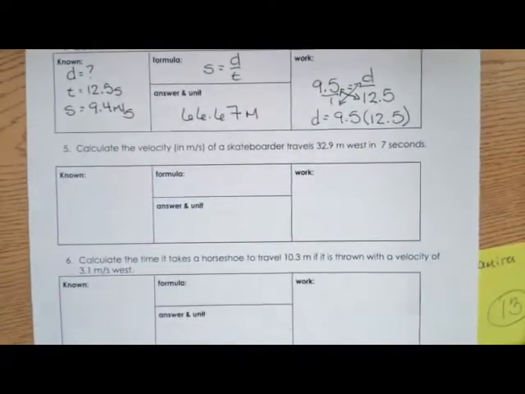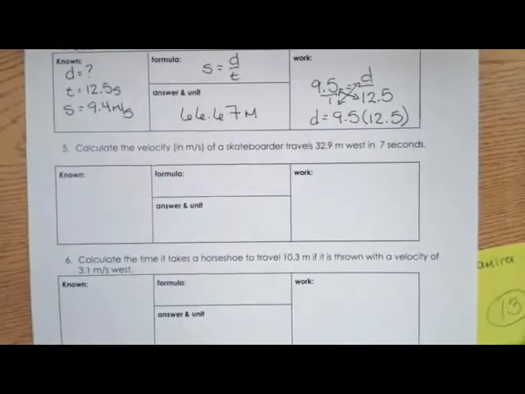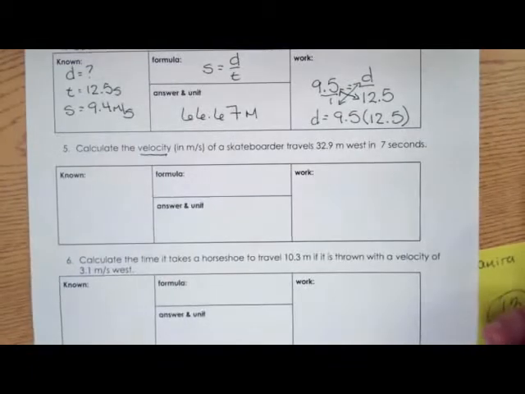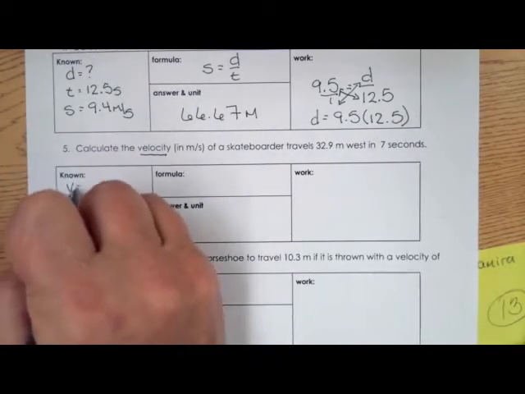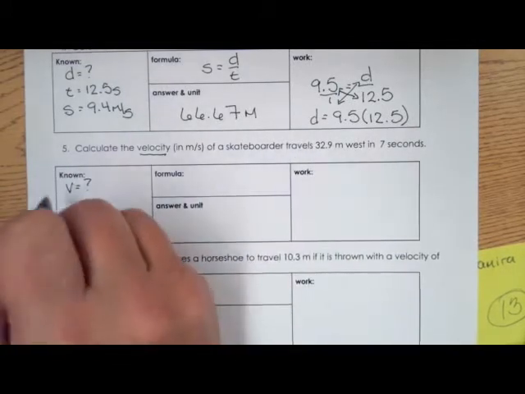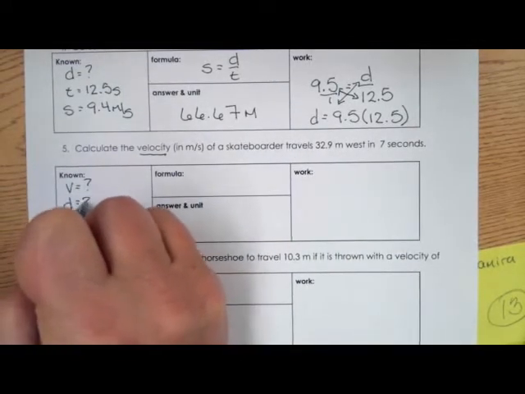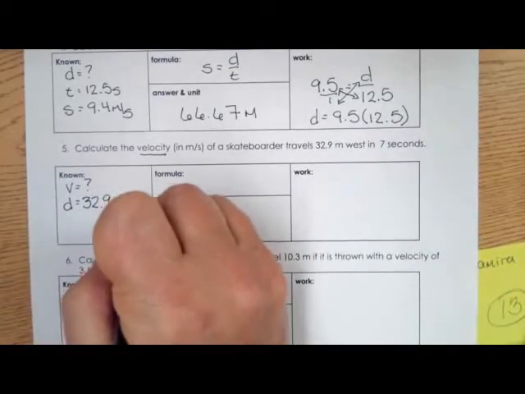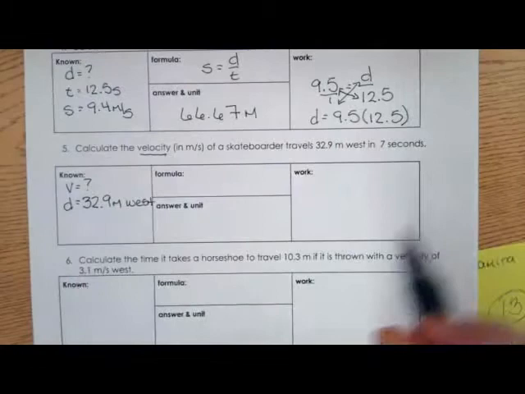Okay, the next problem is a little bit different. It's only in the fact that we're using a different letter here. You probably remember that speed and velocity are basically the same thing, except velocity requires a direction. So we're looking for the velocity of a skateboarder that travels a distance of 32.9 meters west, and we'll just write that in there.